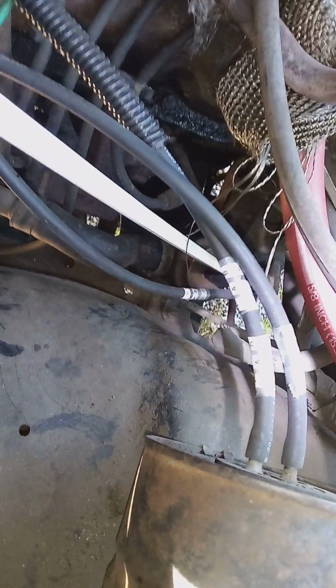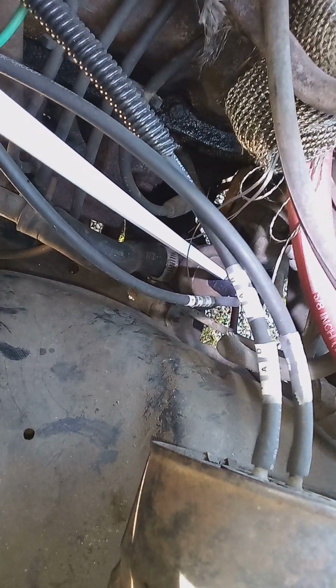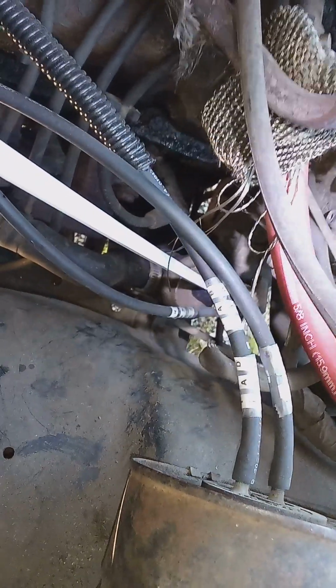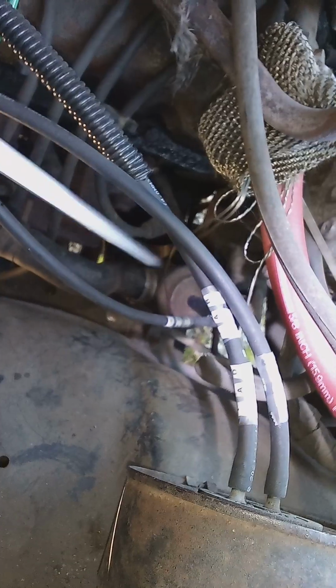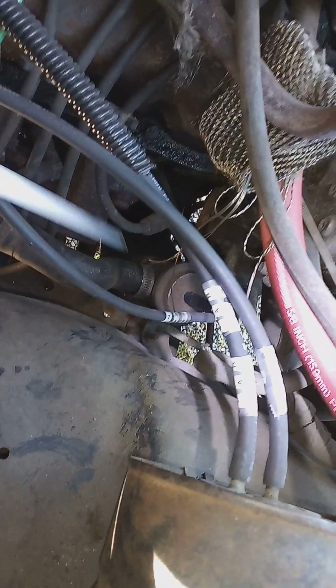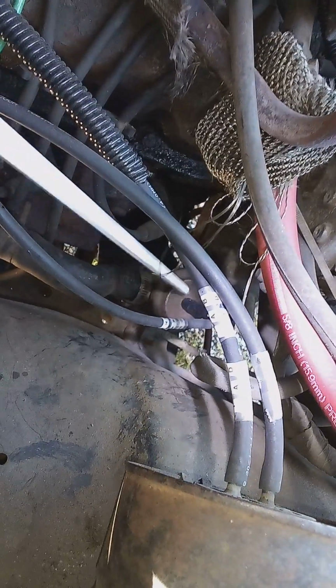All right. So the engine computer controls this vacuum line just like it controls the EGR's vacuum line. So on a cold start, if I started this truck right now, it hasn't been started today, this valve's default position is to exhaust all the air pump air out.